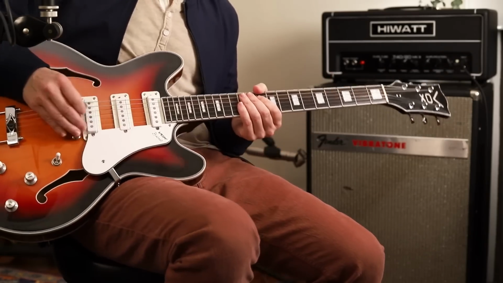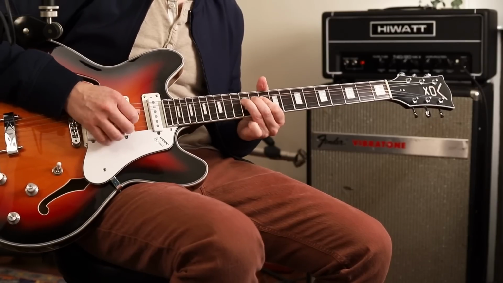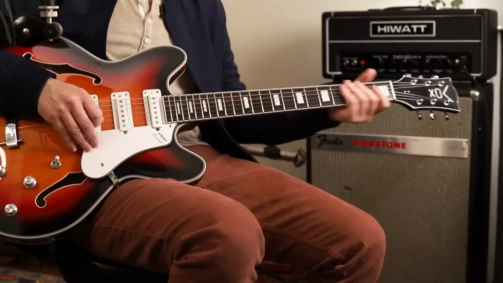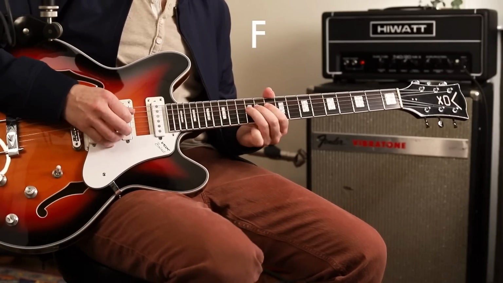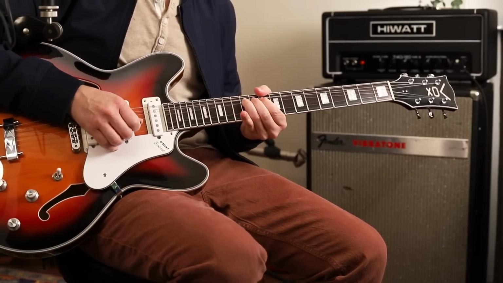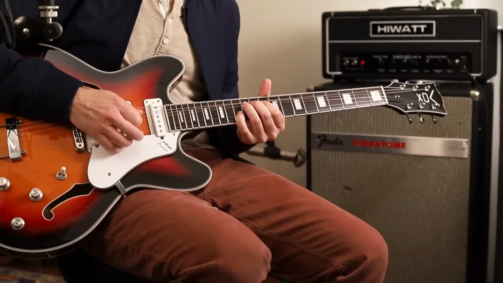And now let's cop Mick Ronson's part. So that's not that crazy because we'll get to the chords in a minute. This is on the F, which I consider those like country guitar licks.